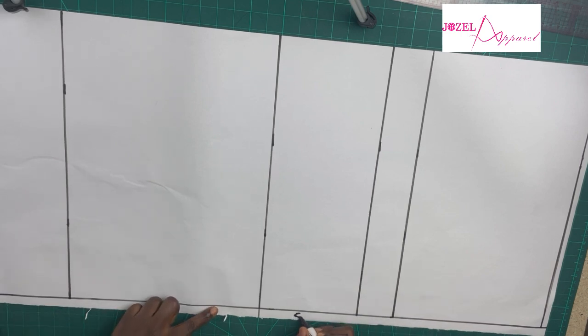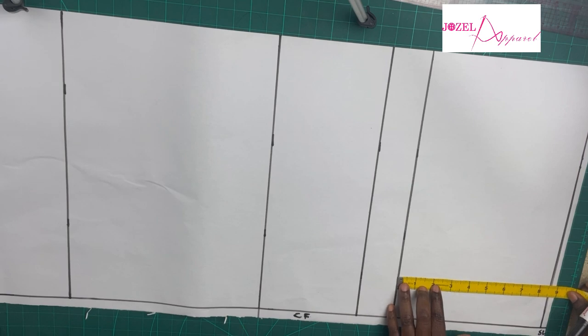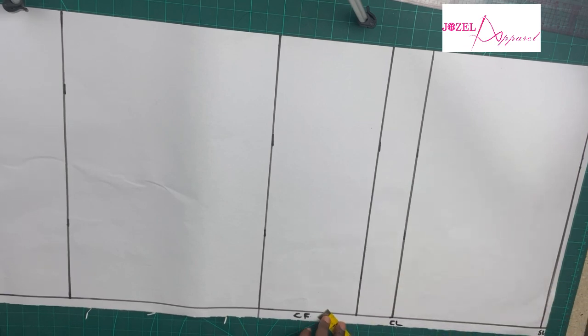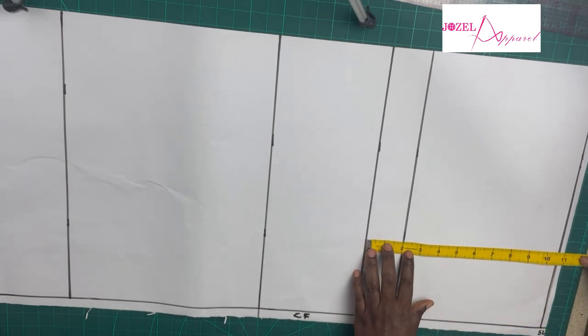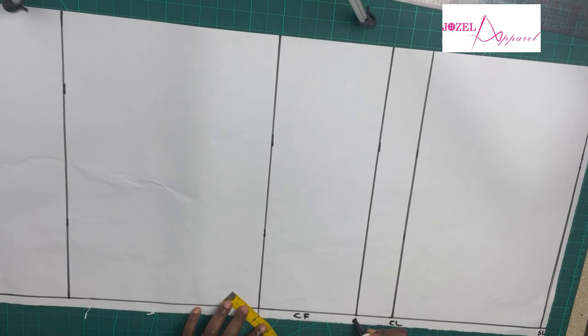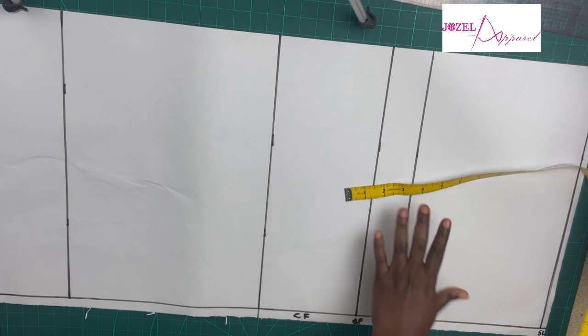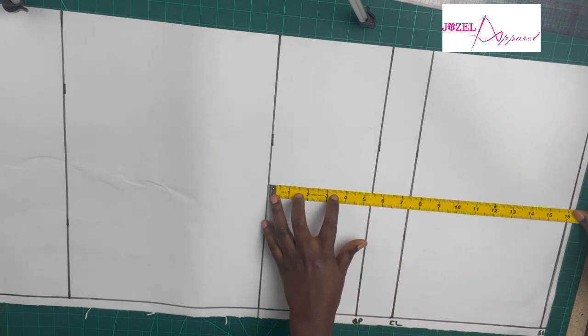I've gone ahead to draw some lines on this pattern, and this is my shoulder line here. So I'm going to input my shoulder to my chest line, which is 8.5 inches. I'll label it as my chest line, and this is my bust point line of 10.5 inches. I'll label this as my bust point line, and then my half length for the front pattern is 16 inches.